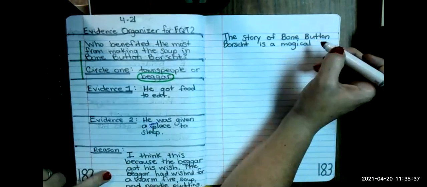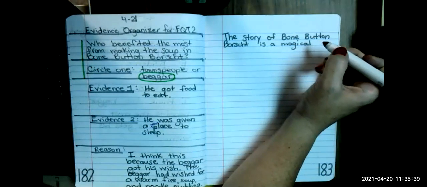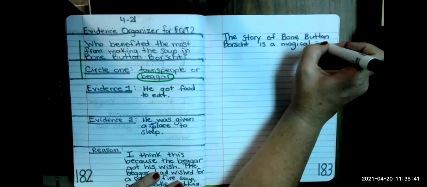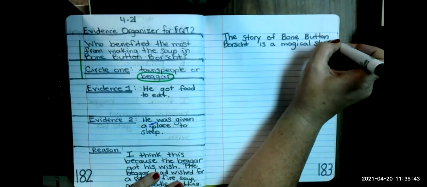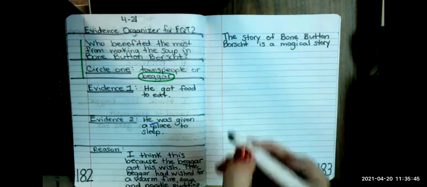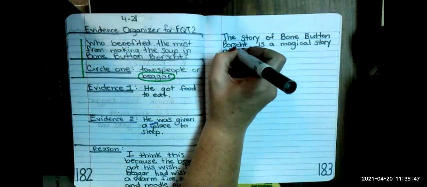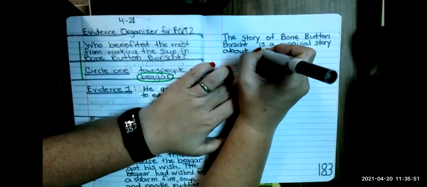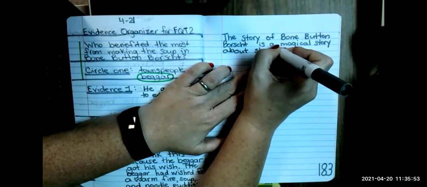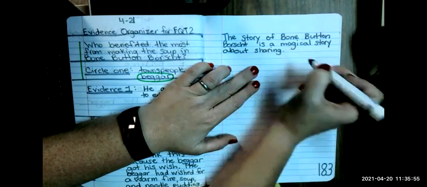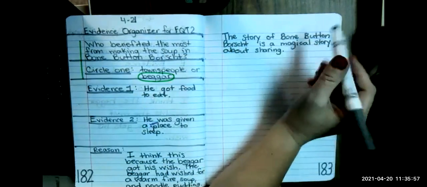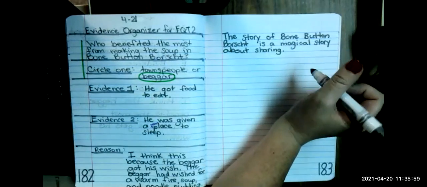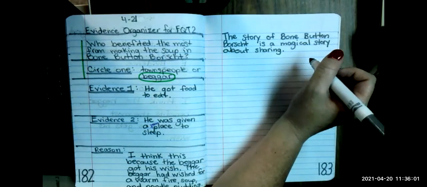That's what I'm talking about down here, right? His dream came true. So I'm going to say it's a magical story about sharing, because everyone in the village learned how to share, didn't they? Okay, so there's my introduction. The story of Bone Button Borscht is a magical story about sharing.